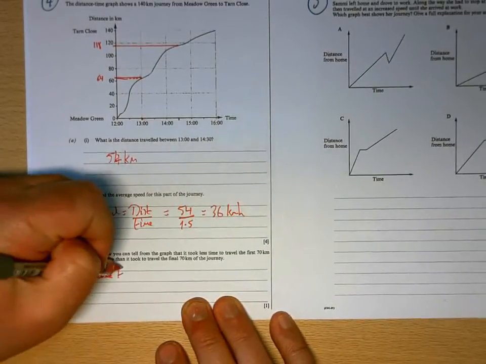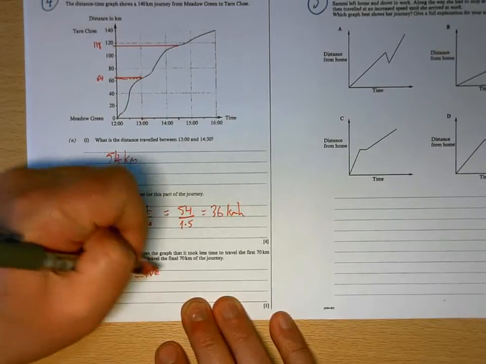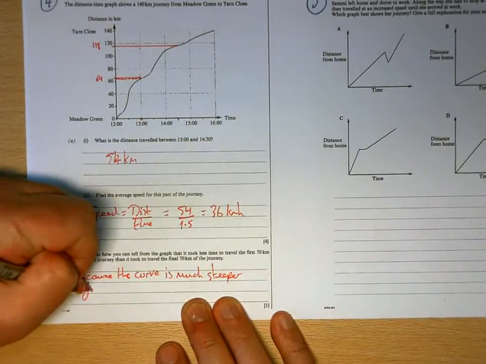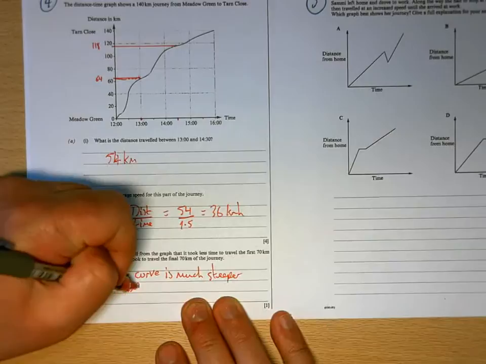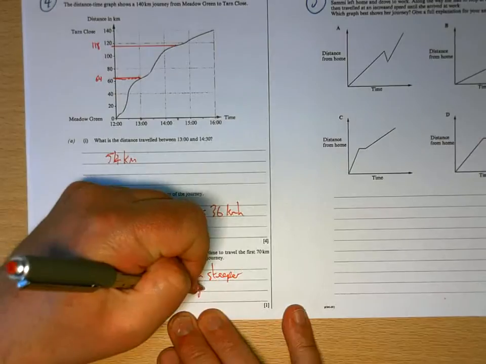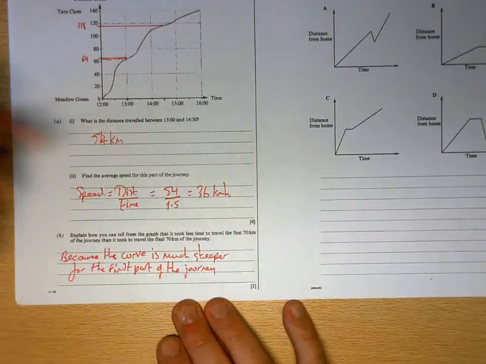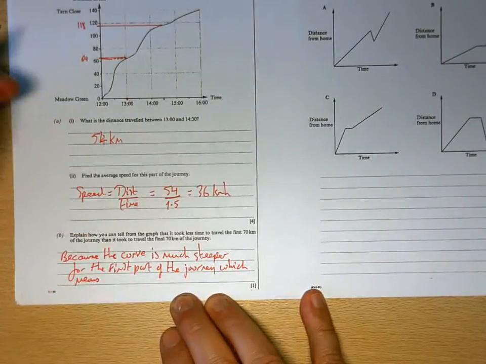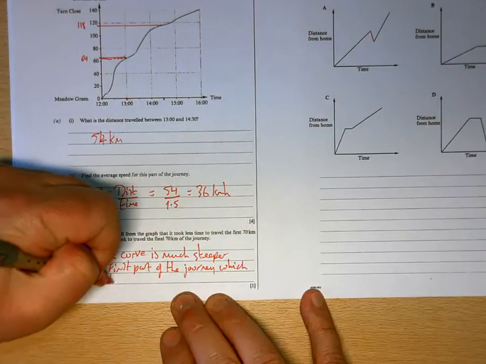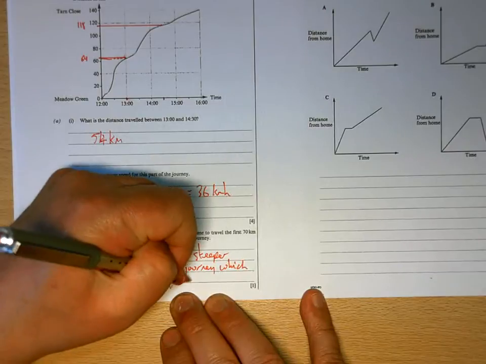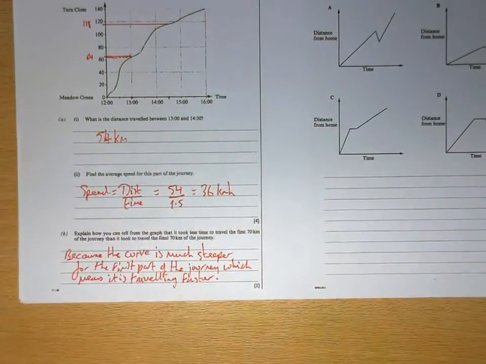the curve is much steeper for the first part of the journey, which means it is traveling faster. Okay, because the curve is much steeper for the first part of the journey, which means it's traveling faster.